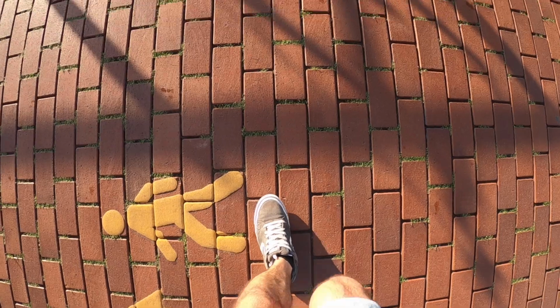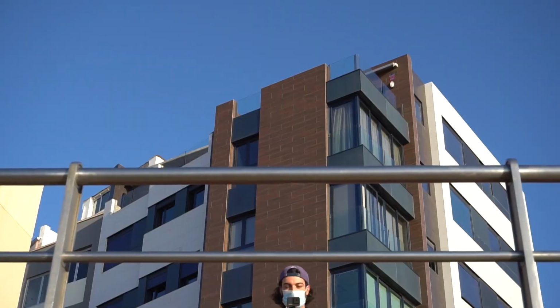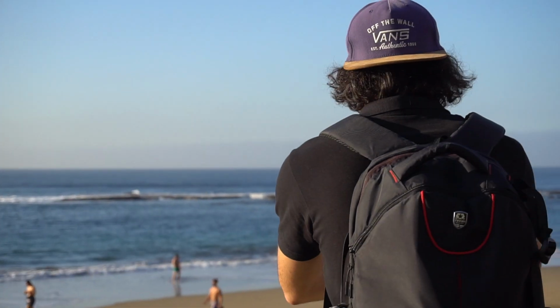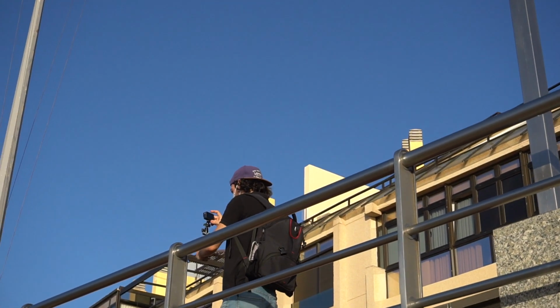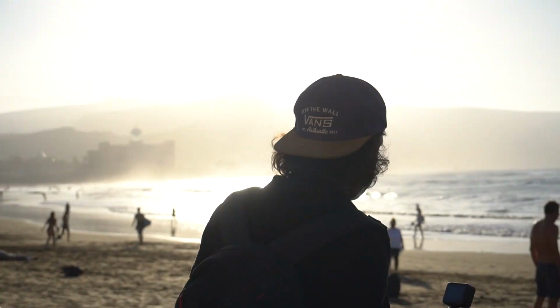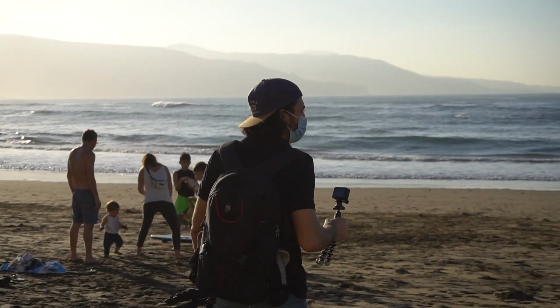Let's make this a challenge. Next time you're shooting a video, record for no more than 10 seconds and then move. If you have a shot list like we just talked about, you'll have a ton of great angles to choose from. With longer scenes, film the same shot from 2 or 3 different angles. It's way more watchable, trust me.